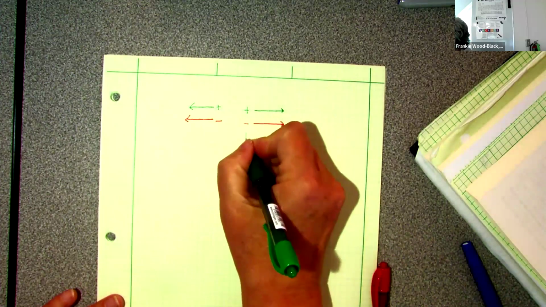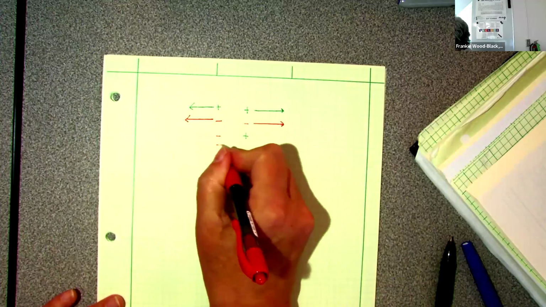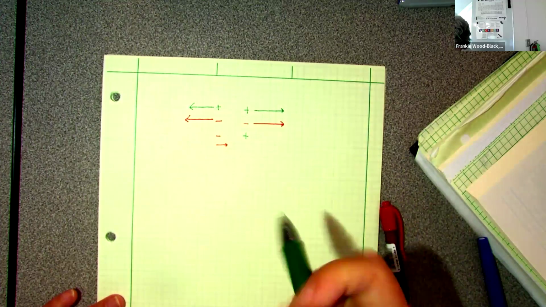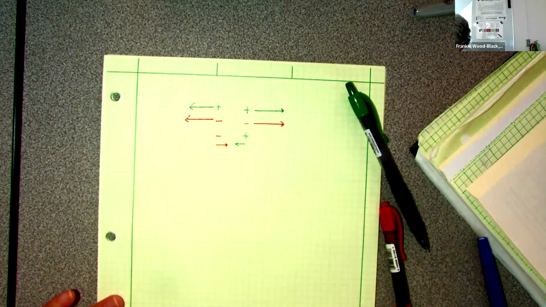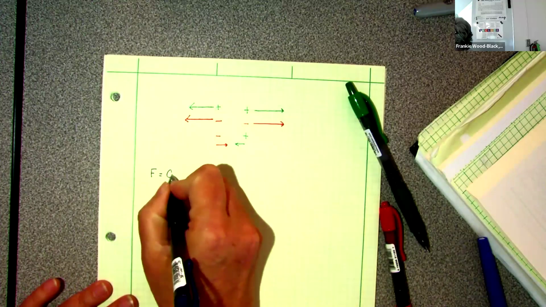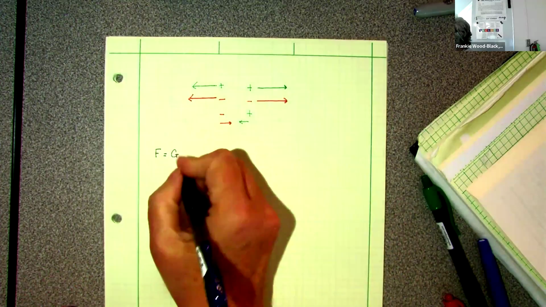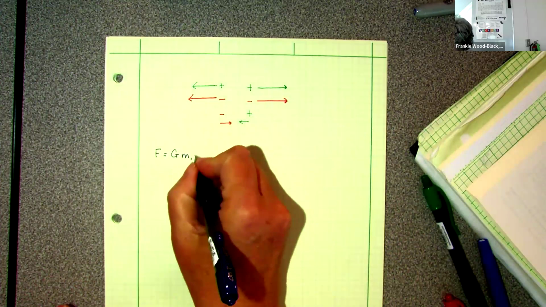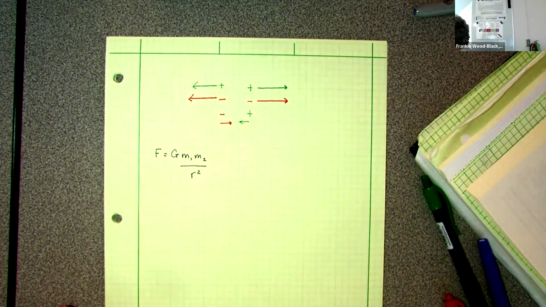But if I have a positive charge and a negative charge, they're going to attract. And we talked about parallelism, where the force is equal to Newton's universal law of gravitation, mass 1, mass 2 over r squared.